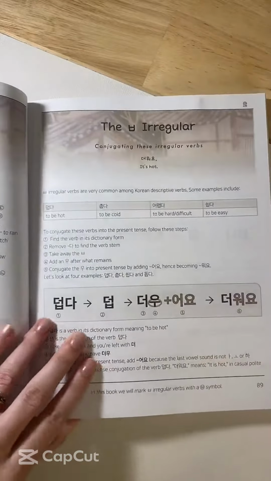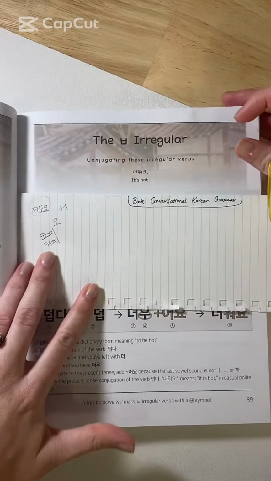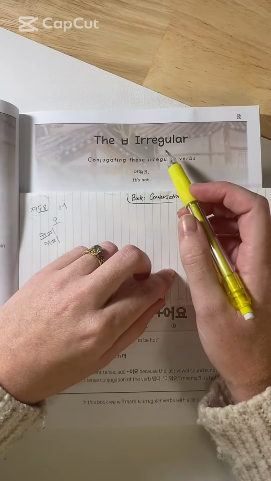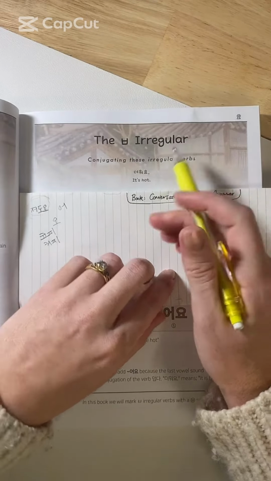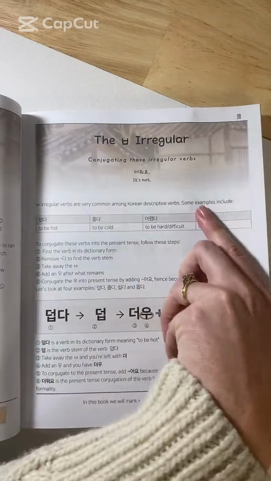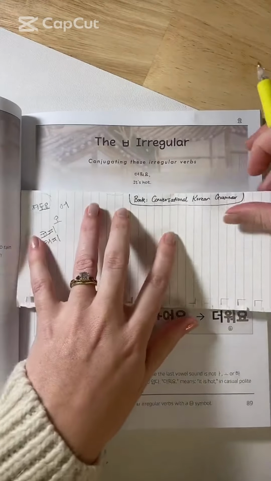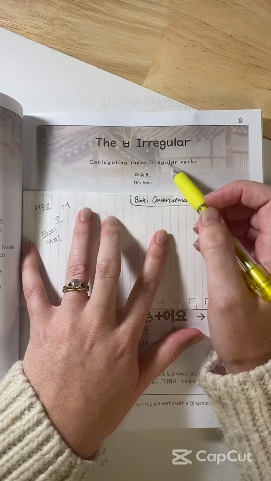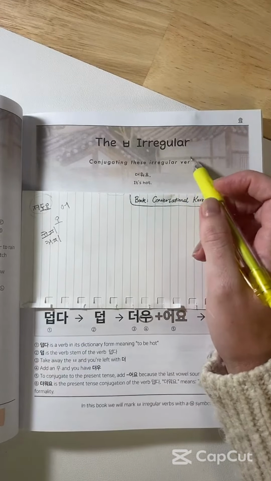So, the ㅂ irregular. Okay, so there are irregular verbs in Korean. This is not the only irregular verb conjugation in Korean. There are others. This is the only one that we teach in the main portion of the book. The others are taught in the appendix, just to save space, basically. I would say this one is the most common one, the one that you're going to have to use most often. But they're all relevant and they're all useful to know.